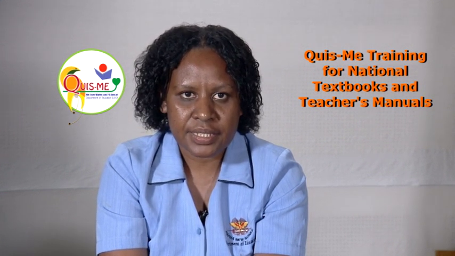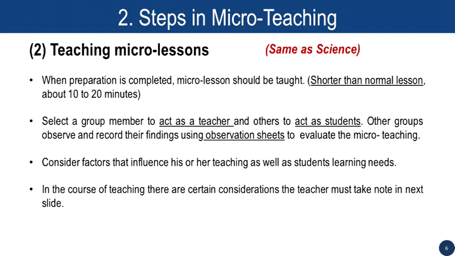Number 2, micro lessons. This is the same as for science. When preparation is completed, micro lessons should be taught, and the lesson should be shorter than normal lessons, for about 10 to 20 minutes. Select a member to act as a teacher and others to act as students. Other groups will observe and record their findings using the observation sheets to evaluate the micro teaching. Consider factors that influence his or her teaching as well as students' learning needs.